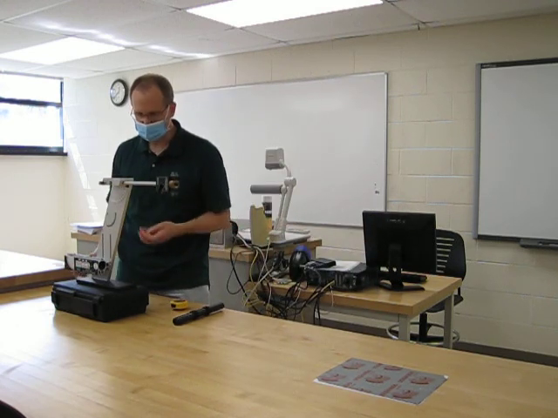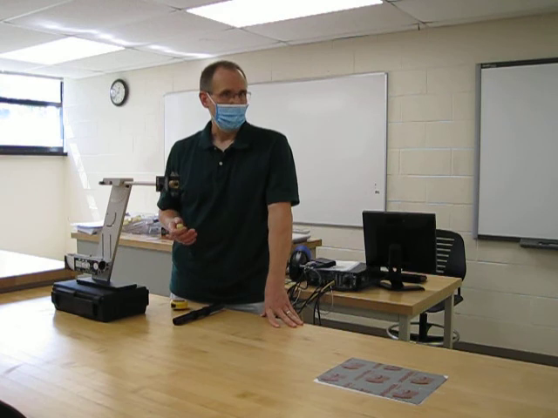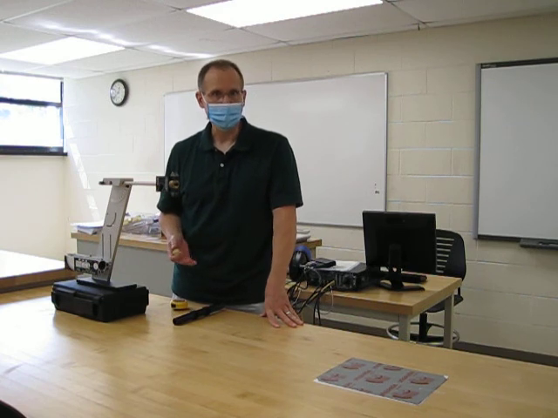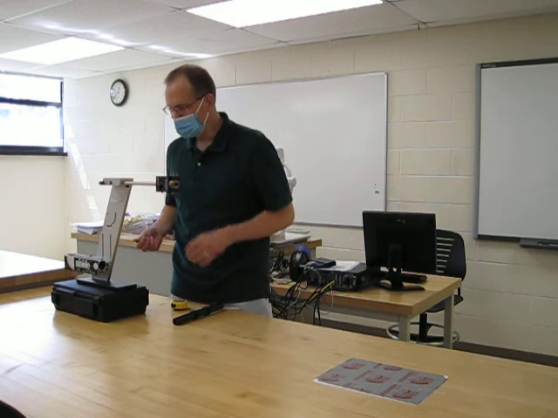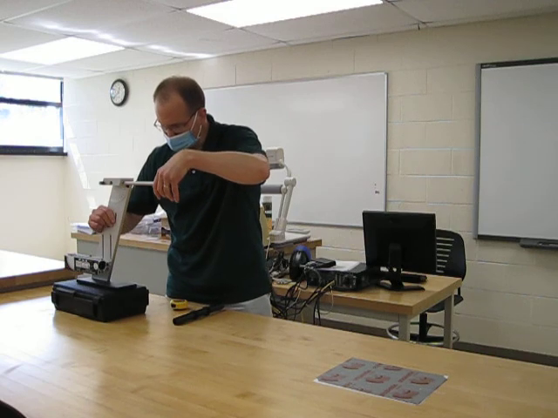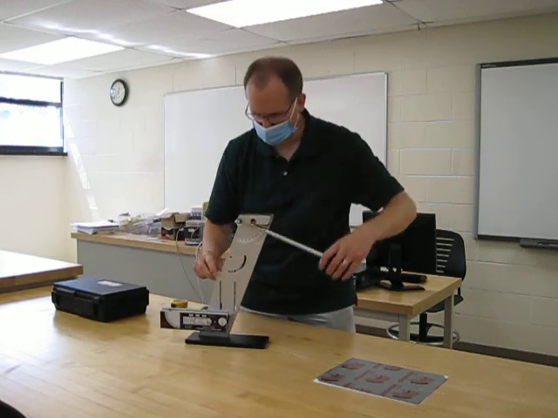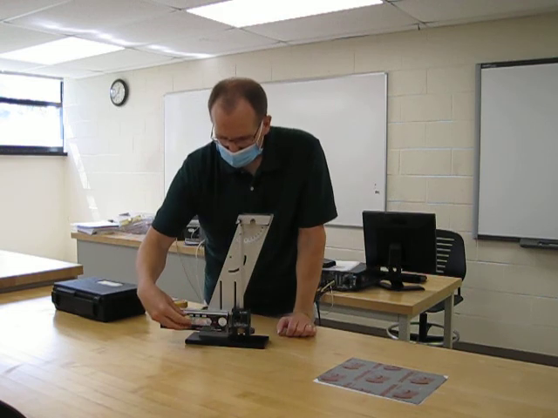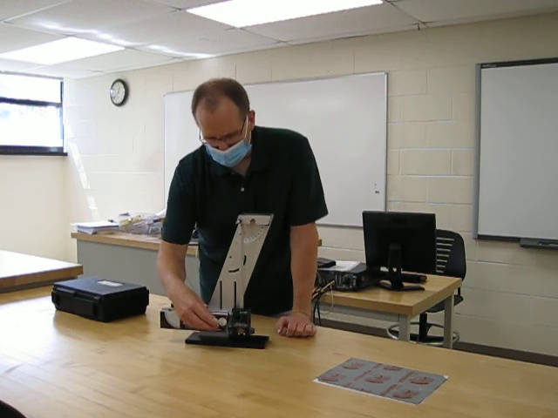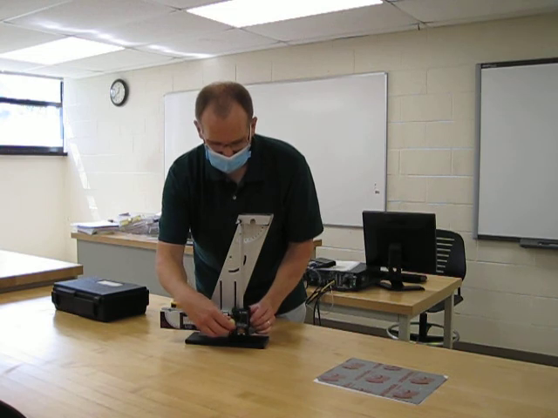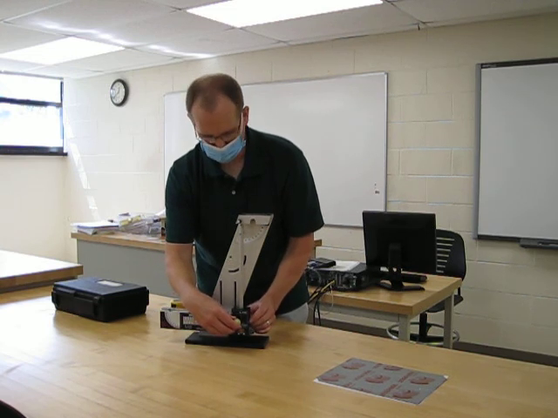The second way of determining that velocity is using both conservation of linear momentum and conservation of energy, right? Those two theoretical ideas. So in this case, what we're going to do, take this down a little bit so you guys can see this, we're going to launch the ball again, but now it's going to embed itself into the pendulum here.